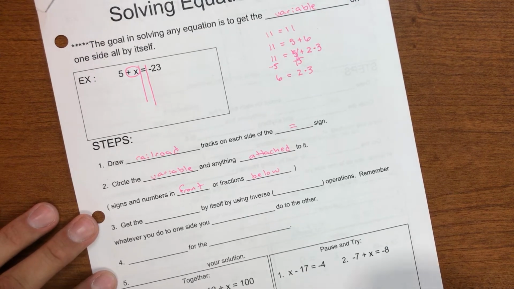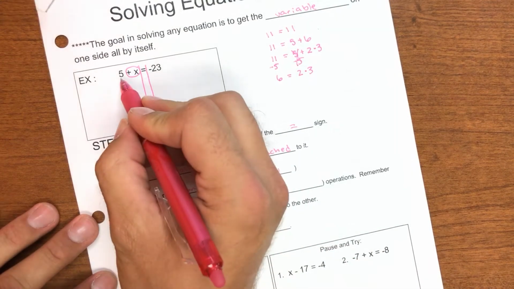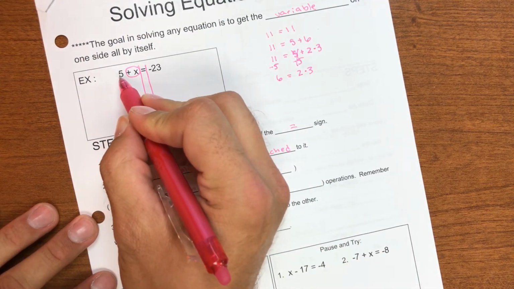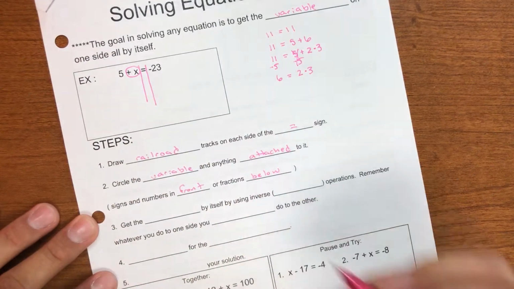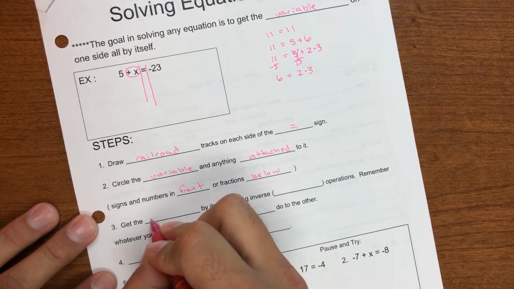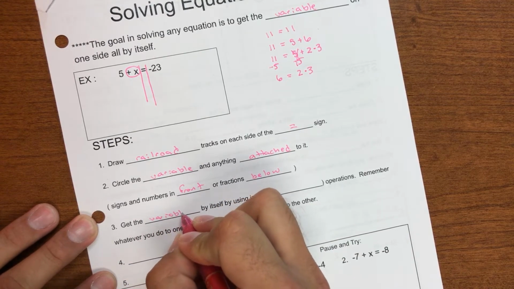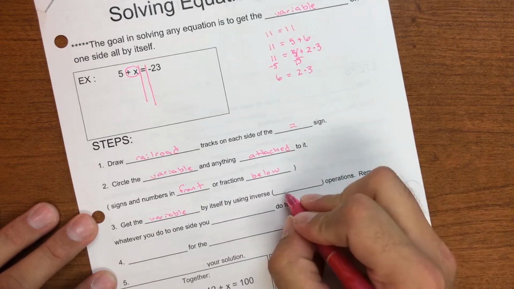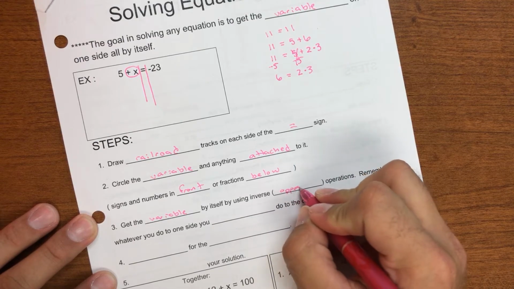And the way I get rid of that 5 is to use, we call them inverse operations. Right now, that's a plus 5. Even though it doesn't have a plus sign, we know that this means a positive 5. And I need to do the opposite of adding 5 because I want to get rid of it. And the only way to get rid of plusing 5 is by subtracting 5. So step 3 is to get the variable by itself by using inverse or opposite operations.